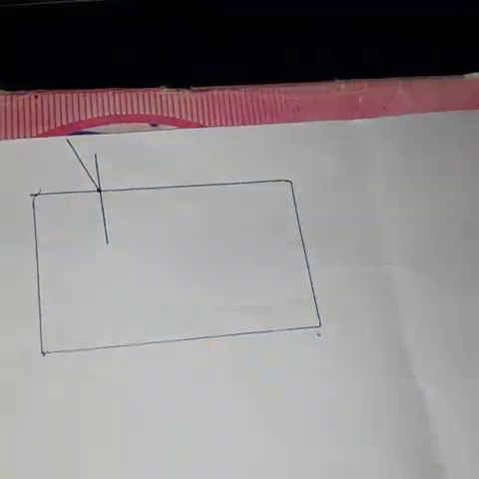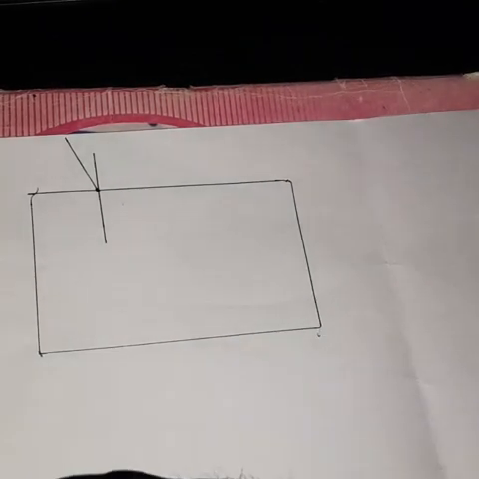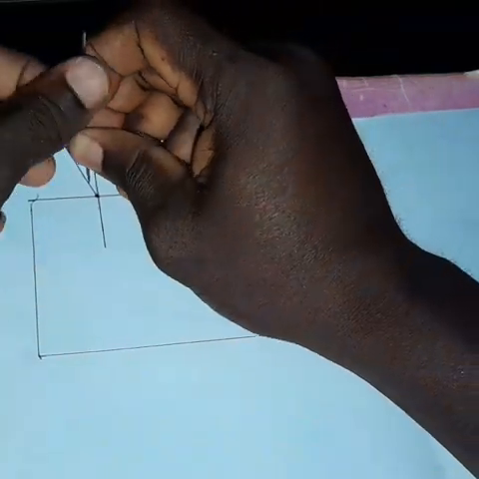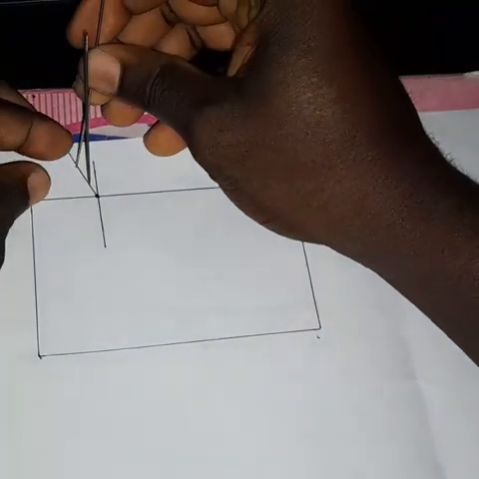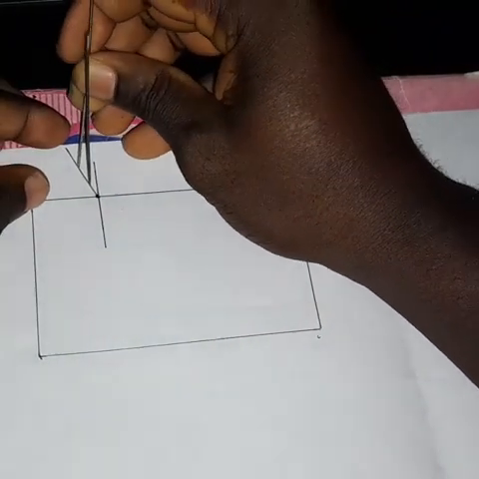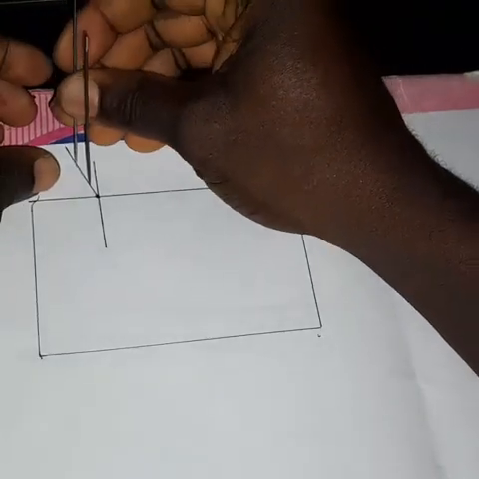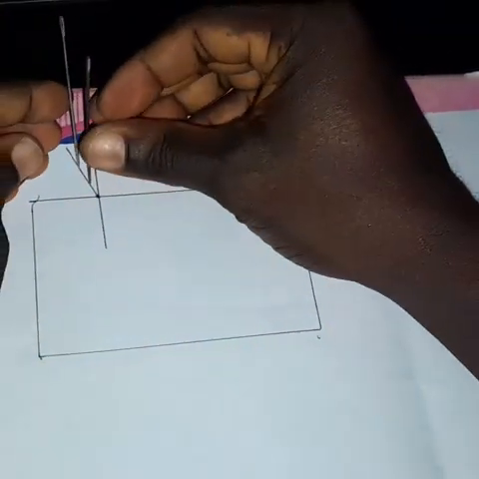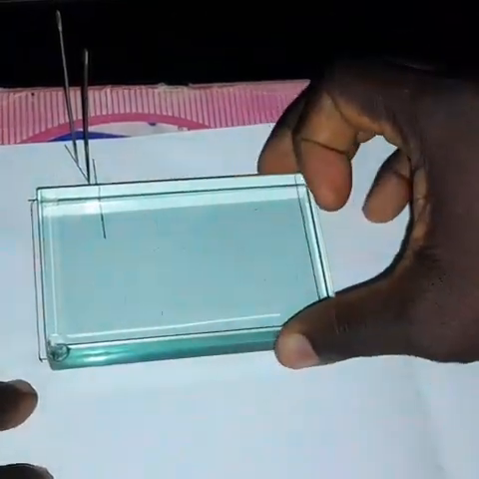Then I'm going to take my pins and I'll put one here. Put them close to each other. Do not allow the pins to be far off from each other. And put another one here. Okay, ensure that they are erect and replace the glass block on its outline.